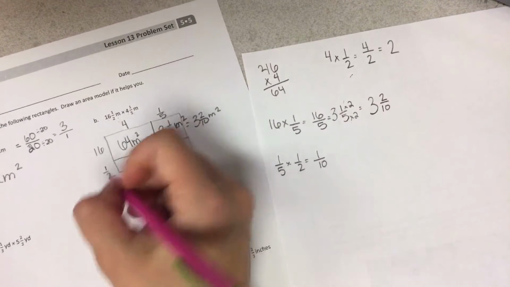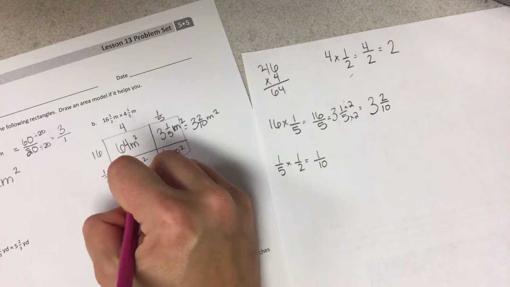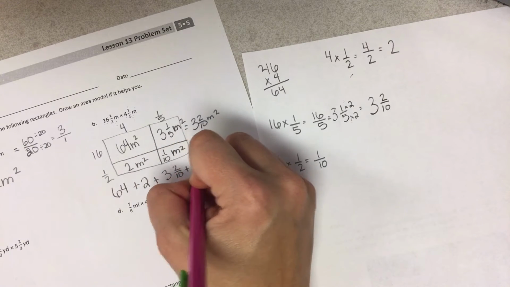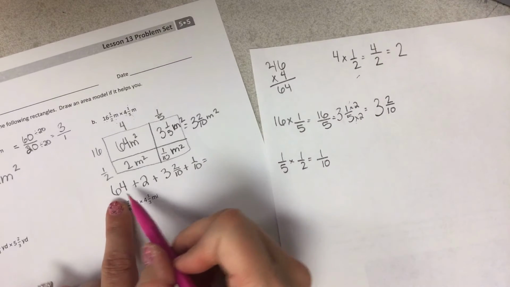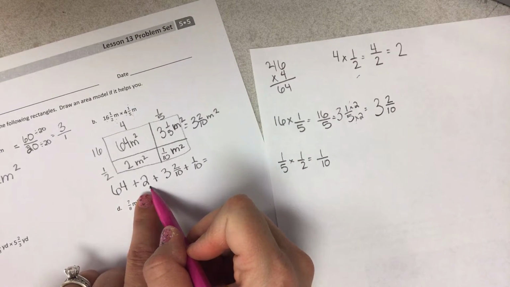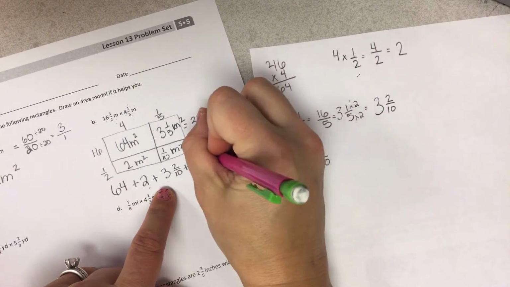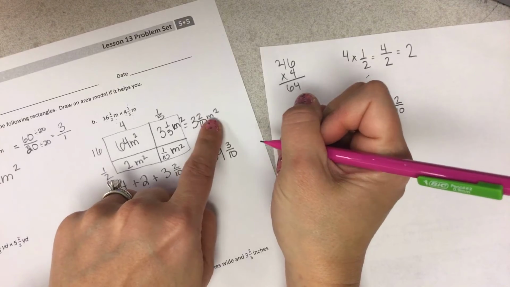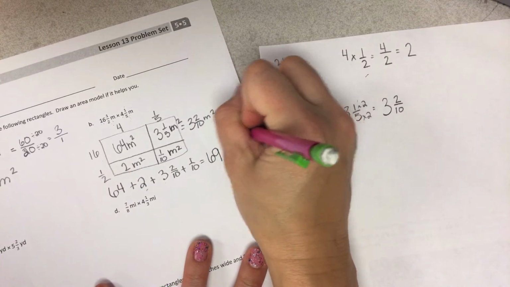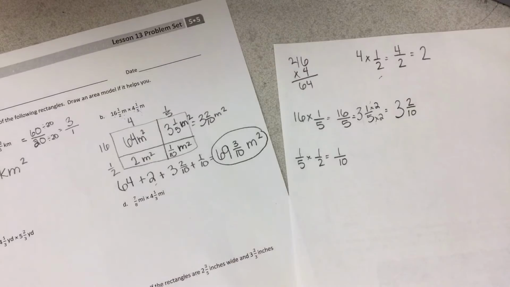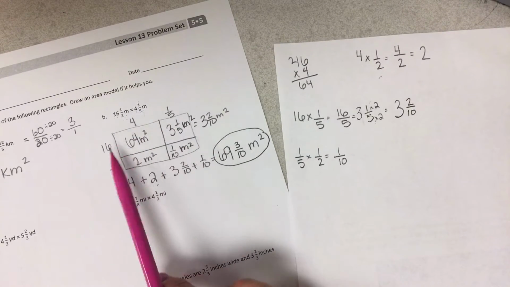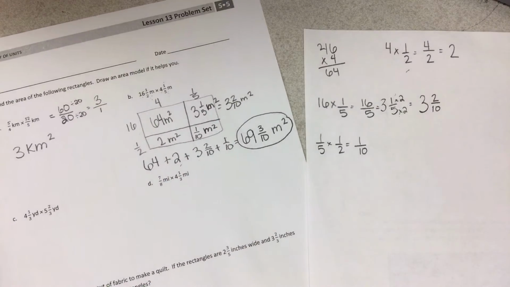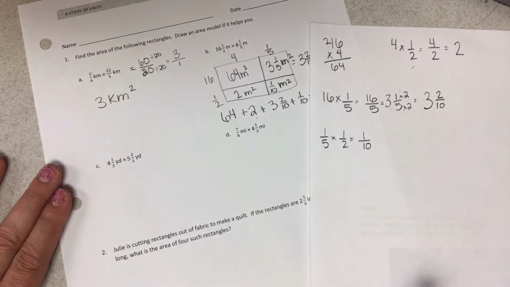So then what I can do is add this all up. I'm going to add 64 plus 2 plus 3 and 2/10 plus 1/10. When I add my whole numbers, 64 plus 2 is going to give me 66, plus 3 is going to give me 69, and then 2 plus 1 is 3/10, and I've got to remember my unit is meters squared. Okay. This is the reason why we do this area model, so that we can separate and we know what we're multiplying. Basically, you're multiplying everything like I had said, but you can just see it more in a model.